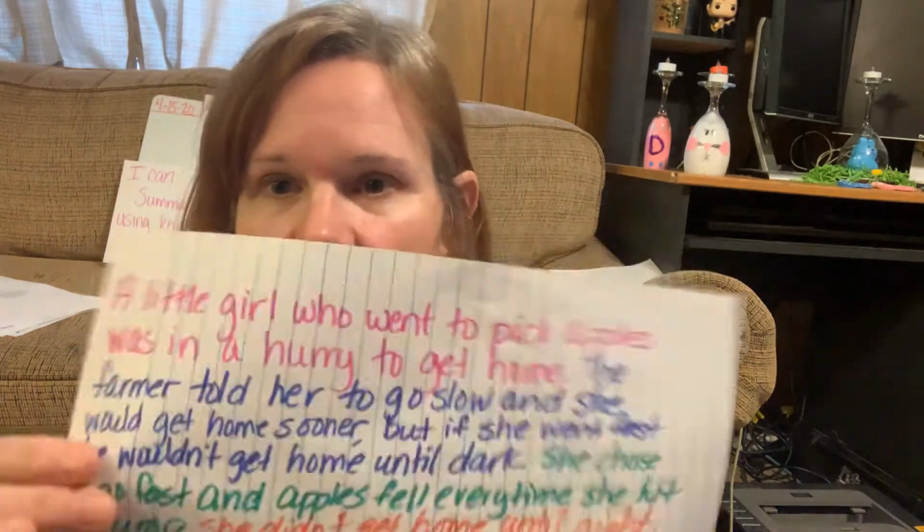So the farmer thought carefully. Then he said, "Be patient. If you go slowly, you will be back soon. If you go fast, you will not get back until night. It's your choice." Now, I felt like that was pretty important, so I wrote that in the blue, that the farmer told her to go slow and she would get home sooner, but if she went fast, she wouldn't get home until dark or until night. That was a very important detail in the story, so it's hard to take that one out.